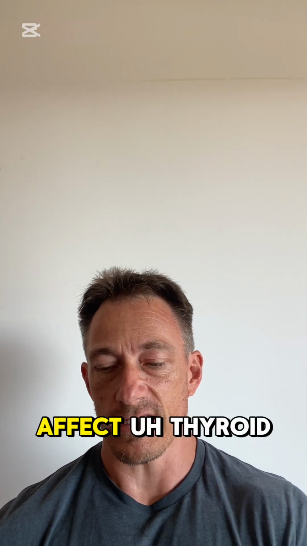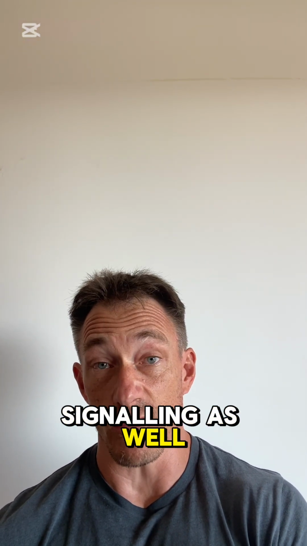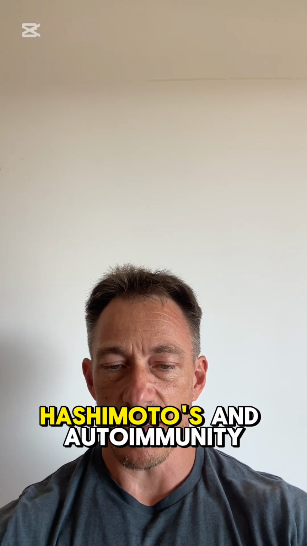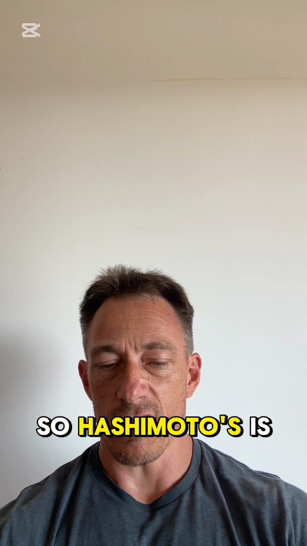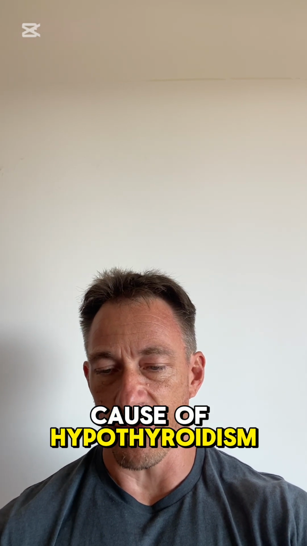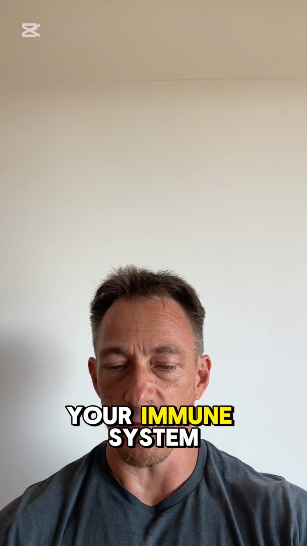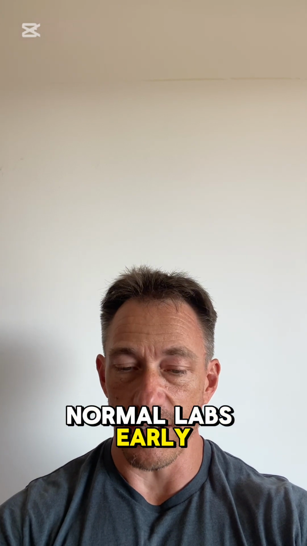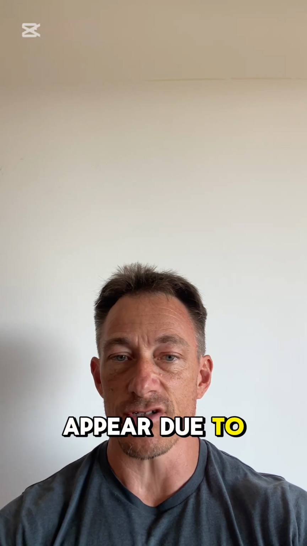These can all affect thyroid signaling as well. Hashimoto's and autoimmunity. Hashimoto's is the most common cause of hypothyroidism in developed countries. It's an autoimmune condition. Your immune system attacks your thyroid. You can have normal labs early on, but symptoms still appear due to inflammation.